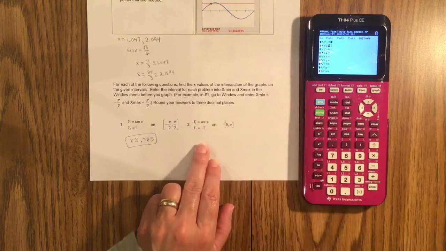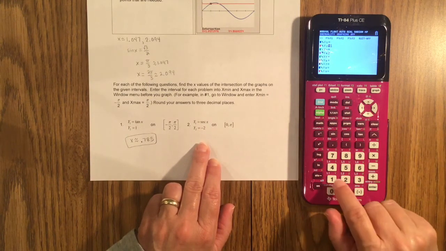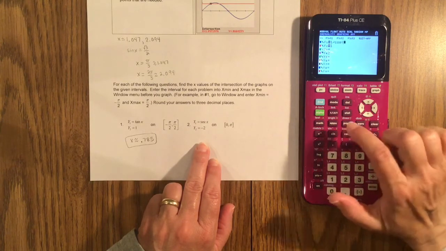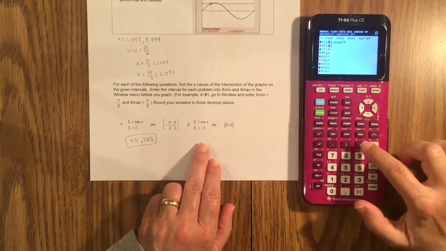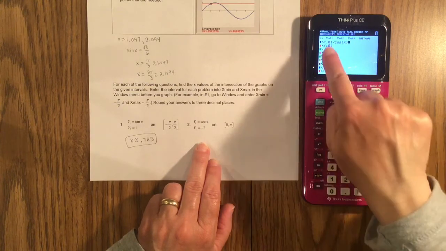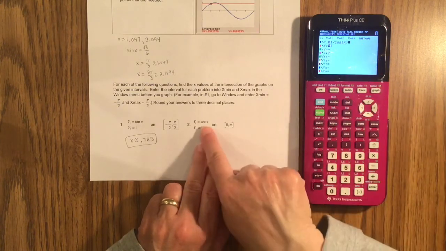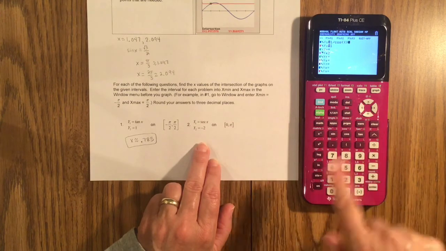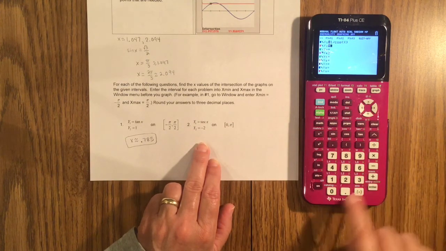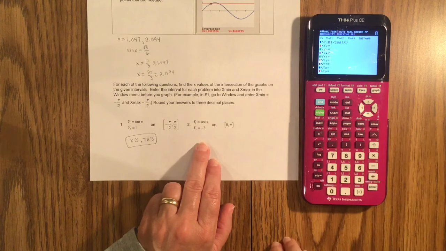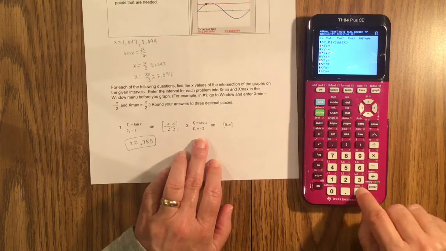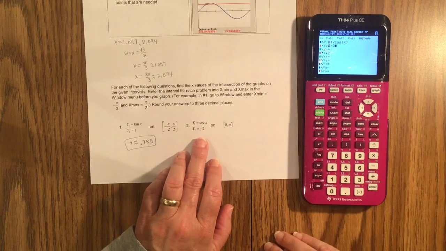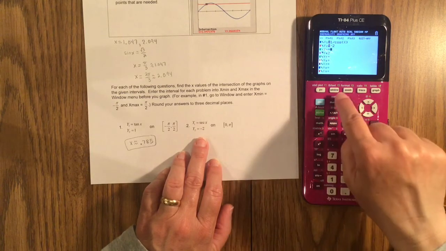Since secant is the reciprocal of cosine, that's exactly how I will enter it. 1 divided by cosine, and put an x there and close the parentheses. So 1 divided by cosine x is the same as secant x, because there's no secant button or cosecant or cotangent. Hit enter, clear out that 1, and let's enter negative 2. So that'll be our constant function. Hit enter. Let's set up the window.